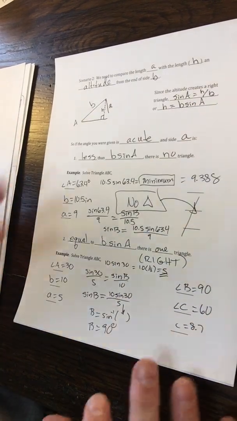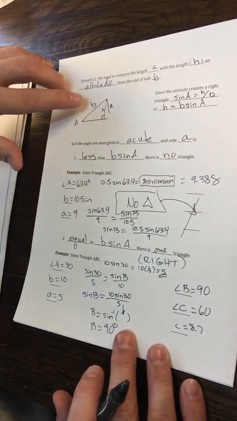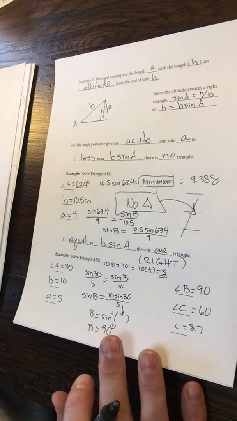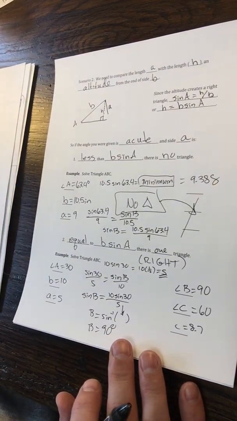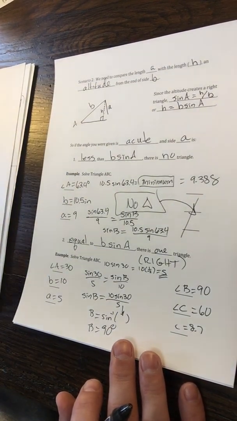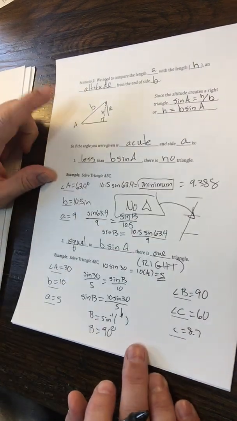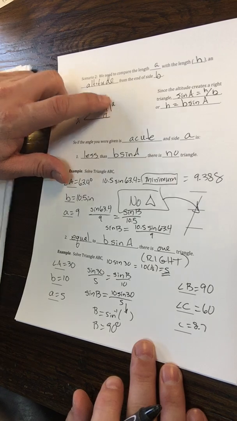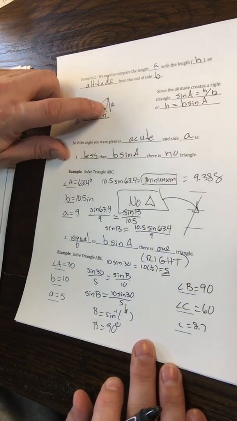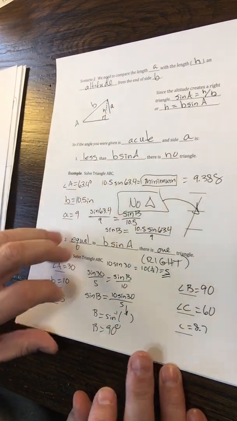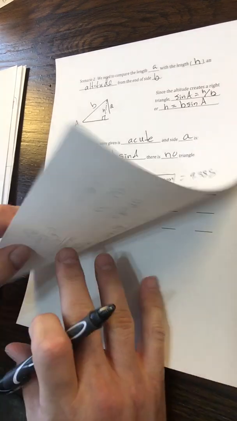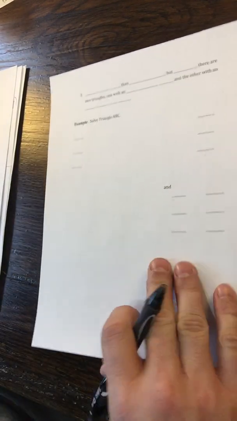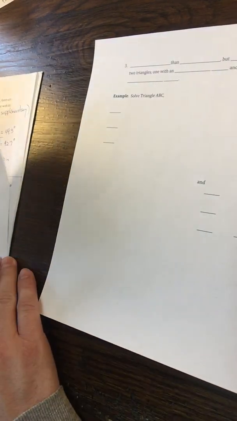So let me back up a second. We're looking at angle-side-side triangles. The first page we looked at the obtuse version, and that one's pretty straightforward. There's either one triangle or there's no triangle. If it's acute, we've got to check to see if A is long enough. It's possible there's no triangle. If A is exactly long enough, there is only going to be one triangle, and it's a right triangle. And so here we go on to the next page.